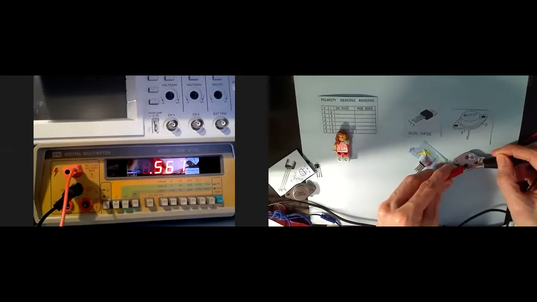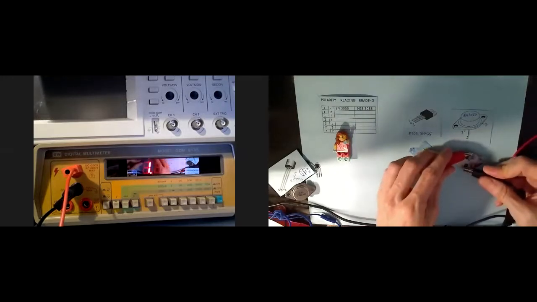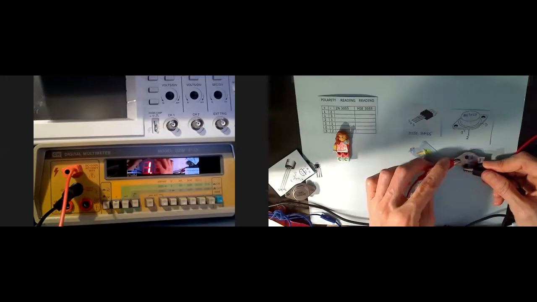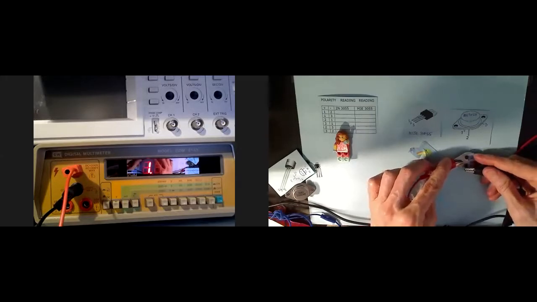Okay, and then I'm going to go 2 positive and 1 negative. There's 2 positive and 1 negative. Now I'm going to go to the case. There's 3 positive, 1 negative.